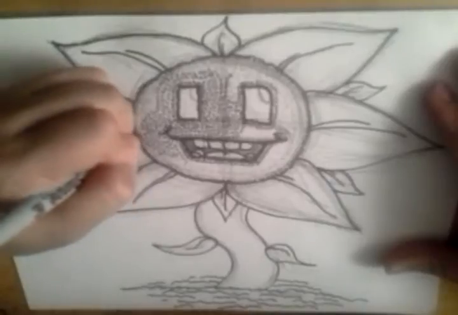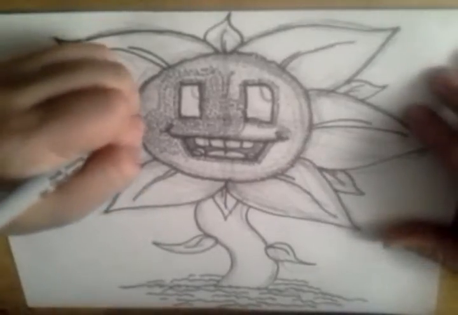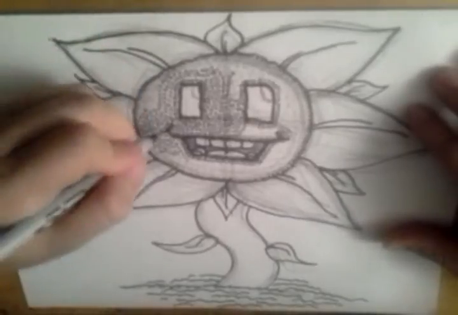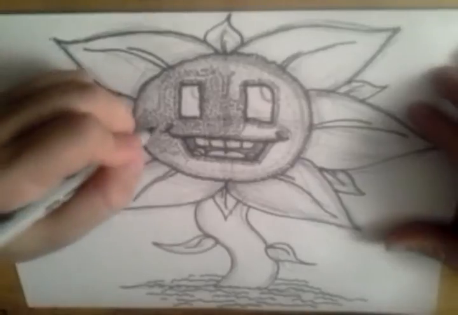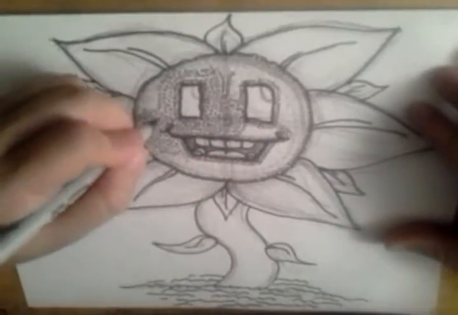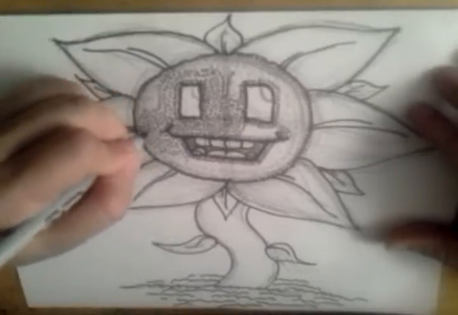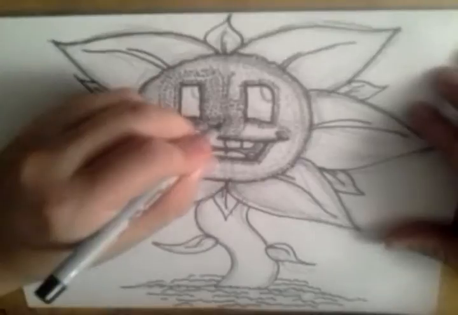So that's what I'm doing with these spikes. They're sort of wrapping around Flowey's cheeks, and their own little focal points, while still being focused on this. They are turning towards the cheeks and then going back to the rest of the body. That's still following this.